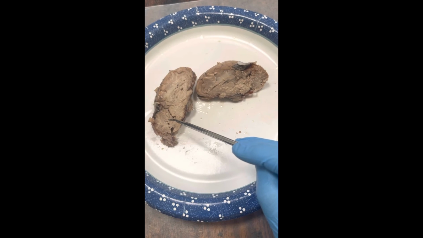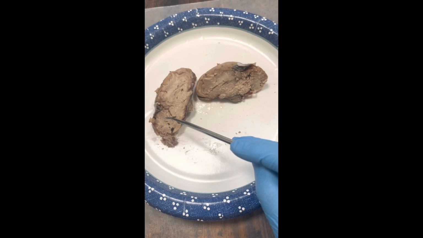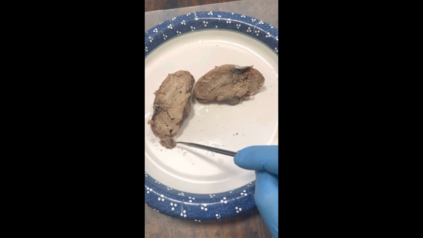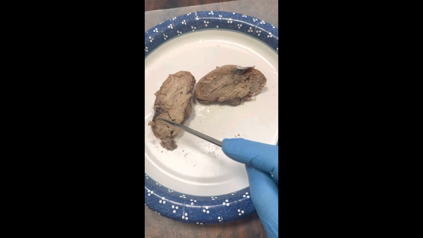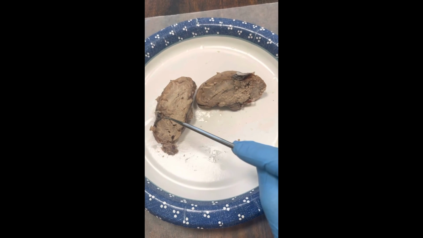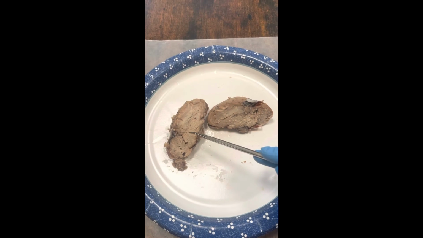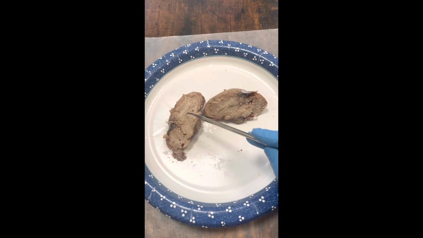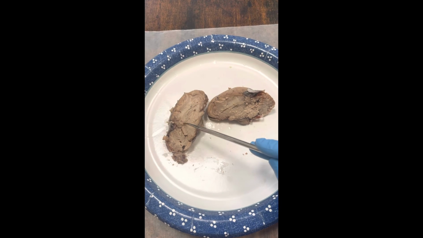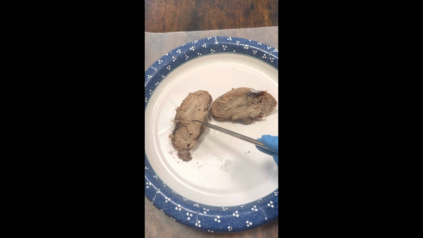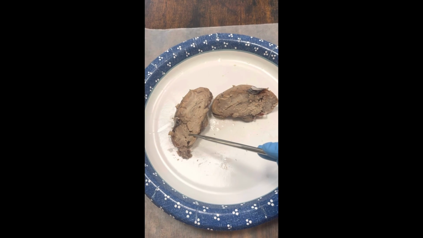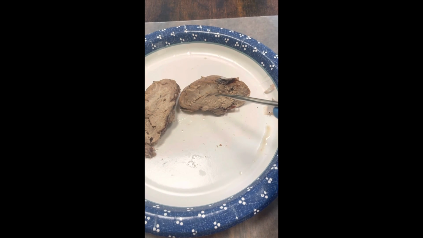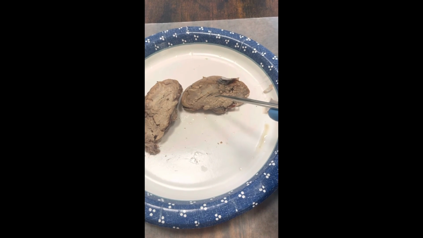Then we have the pons, medulla oblongata, cerebellum. You'd find here the thalamus and hypothalamus. The thalamus would be the larger gland, and the hypothalamus would be right underneath. The pineal gland we'd find right in here.